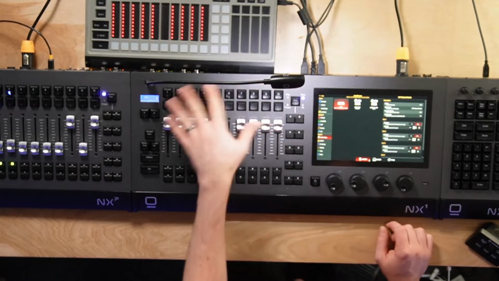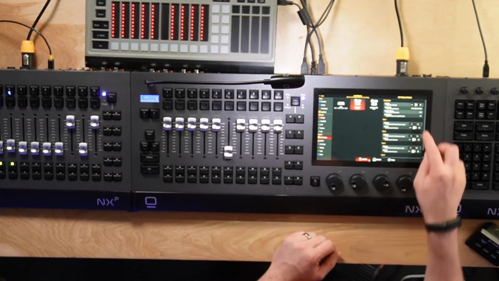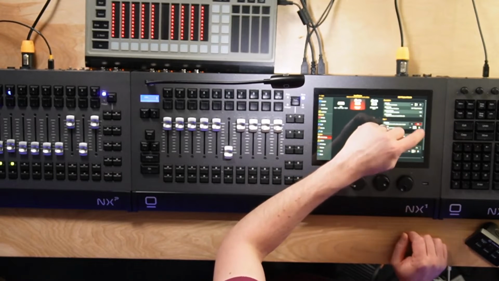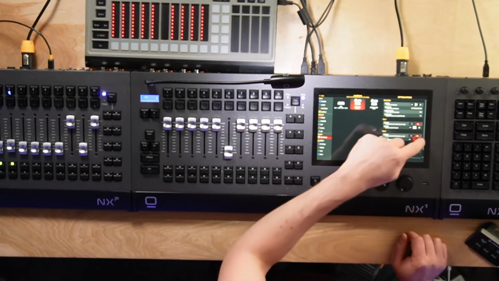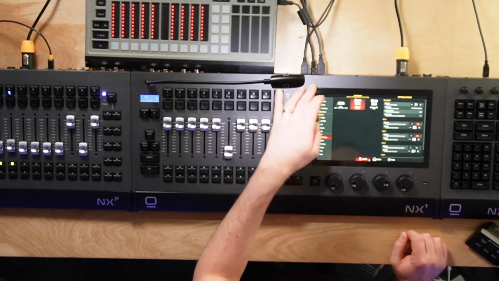The 4 outs on the NX1 is 1 through 4, and the NXP's outputs should be 5 through 8. For some reason it didn't stick. That's what happens with new software sometimes. So I'm going to set up 5 and 6 there, and I'm going to back out of this menu and go back into it, make sure it's set.